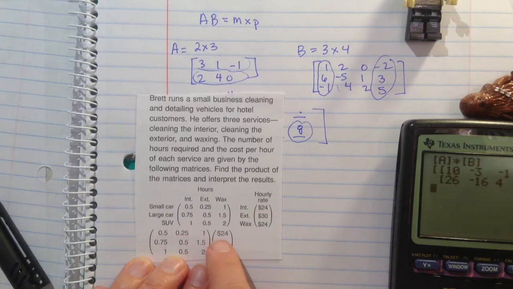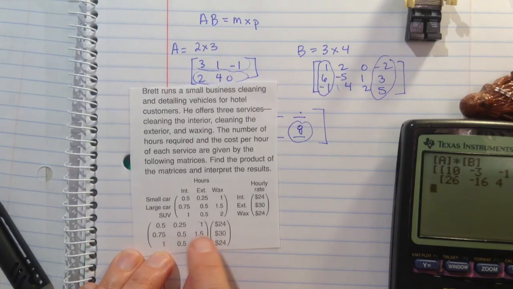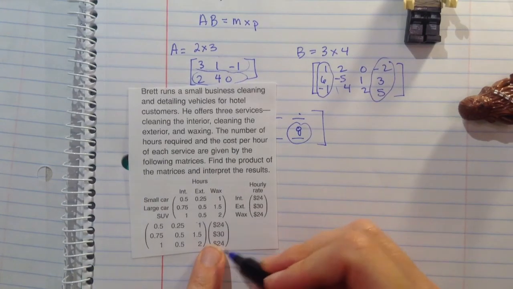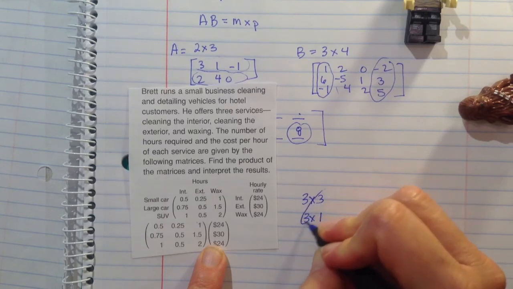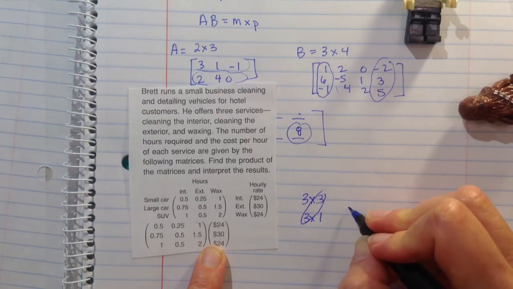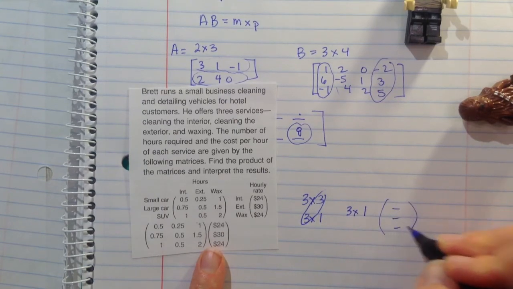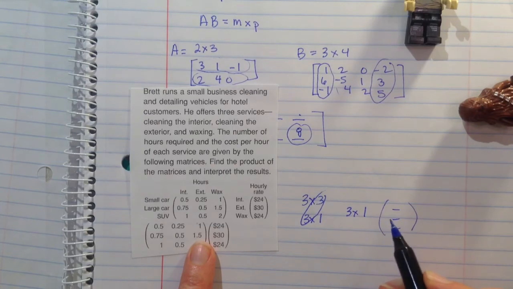So what would happen if I multiplied each of these? Well, this would be a 3 by 3 matrix times a 3 by 1, which is allowed because these are the same, and my result will be a 3 by 1 matrix. So I'll end up with a matrix that looks like this with 3 numbers in it. And what will it tell me? Well, probably the first row has something to do with the small car, and the next row has something to do with the large car, and the last row has something to do with SUV.